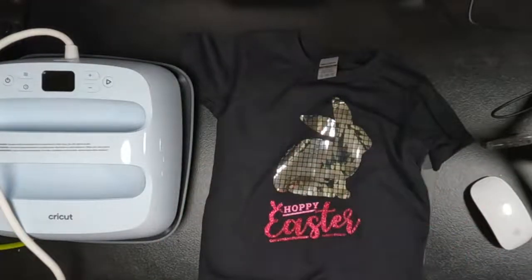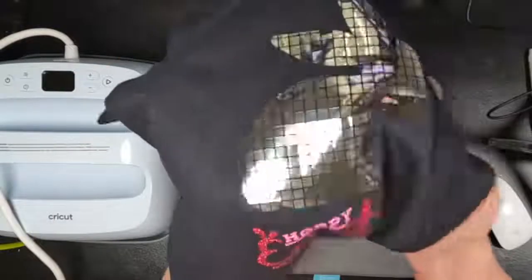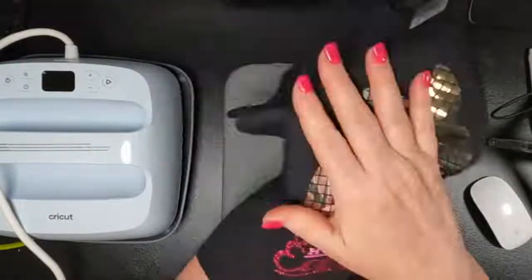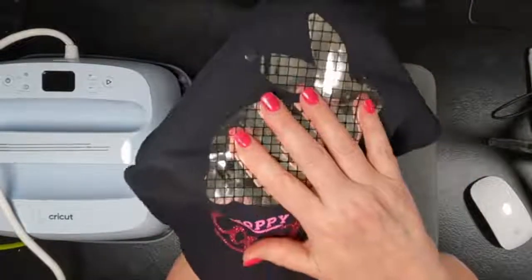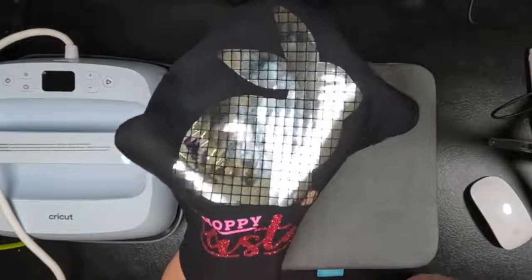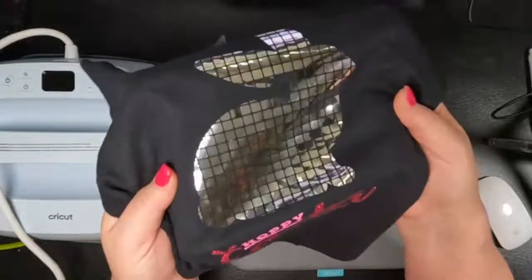Yay, got it. So, super fun, simple, easy. How bright and shiny is that? I love Cricut foil. It's my favorite. And if you pull this while it's hot, guys, it will get all wrinkly. It won't look good. You want it to be like a mirror ball.